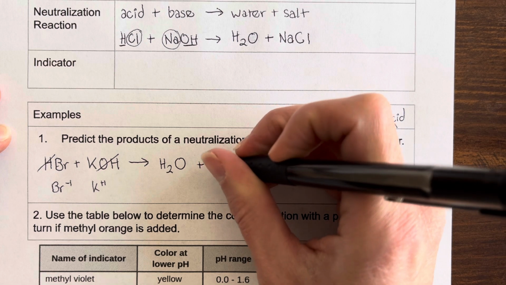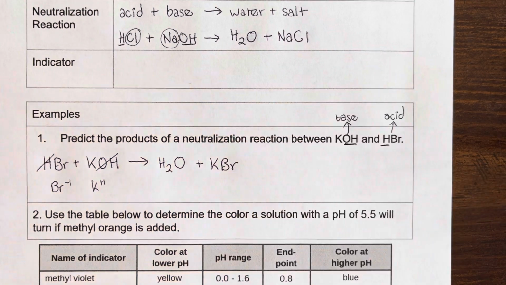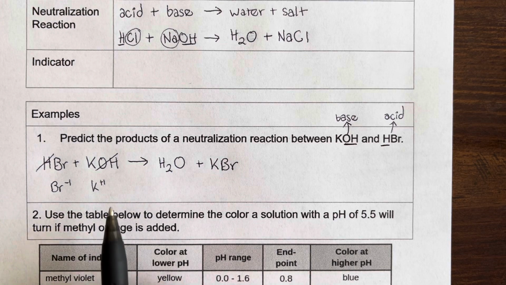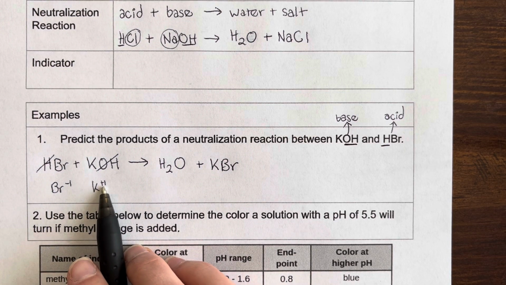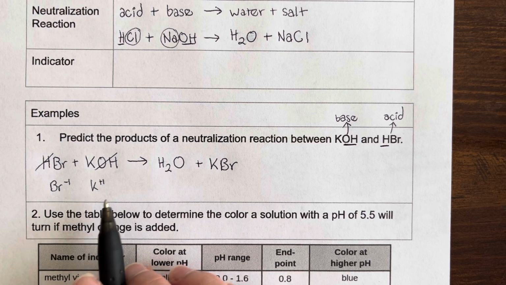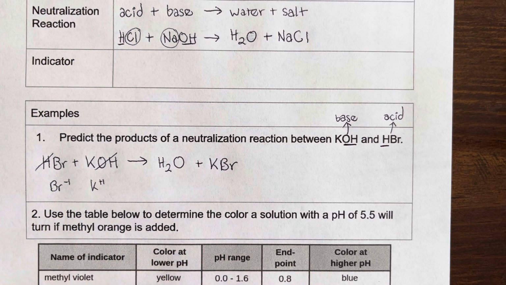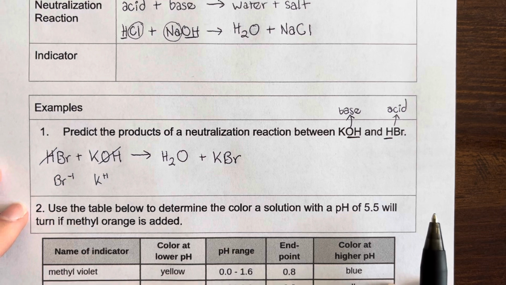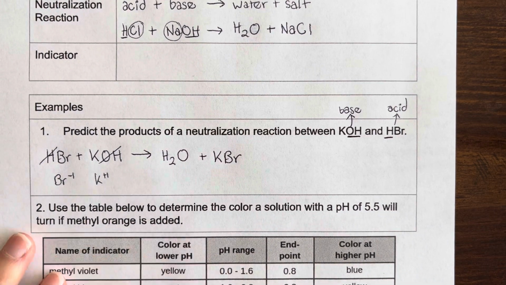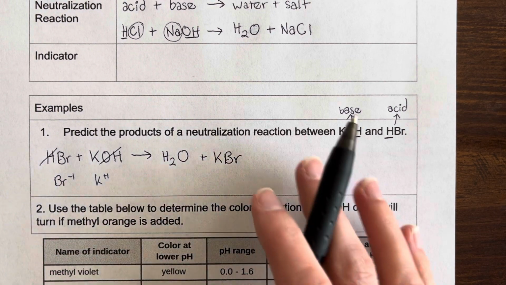So it will be KBr. Now if this was a +2, then I would need 2 bromides. So in that case, it would be KBr2. And there will be some situations like that, but this is a pretty simple example. Now let's go back up.